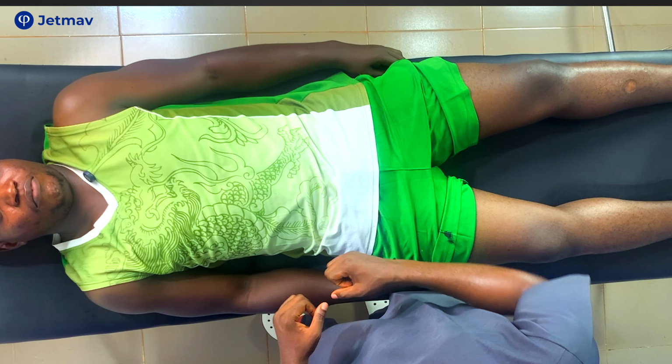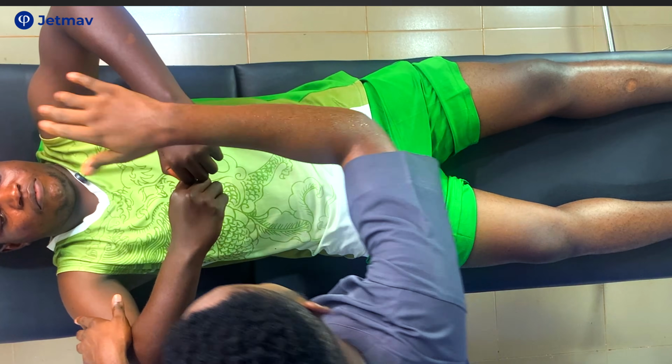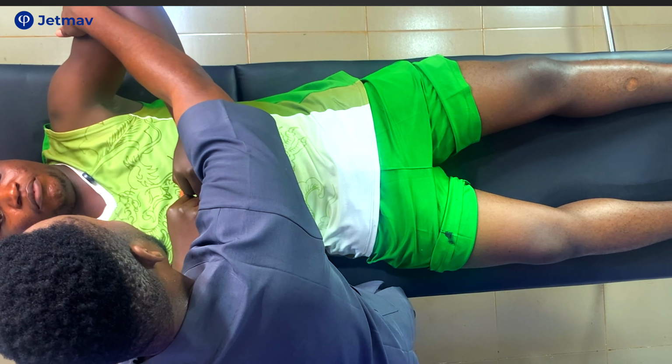Then we'll head over to the next one, which is the power. We're going to check the power for both the upper limb and the lower limb. Sir, can you raise your hand? Keep your hand like this. Raise it up. Don't let me pull it down. That's good. Then bring your hand down.